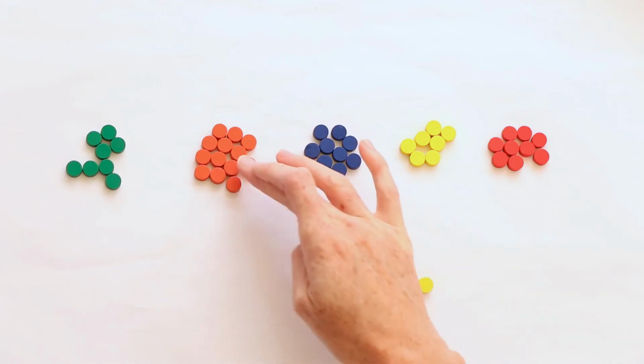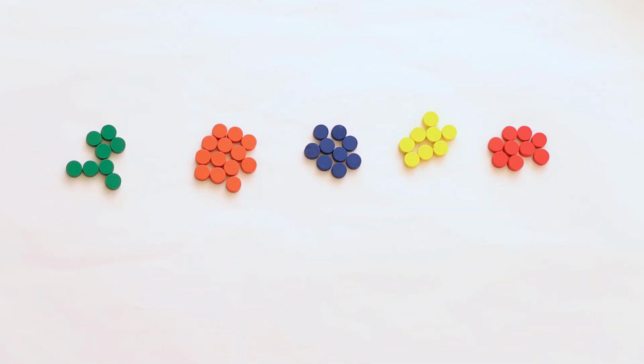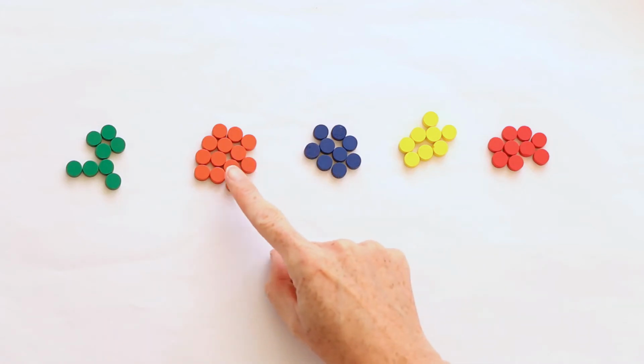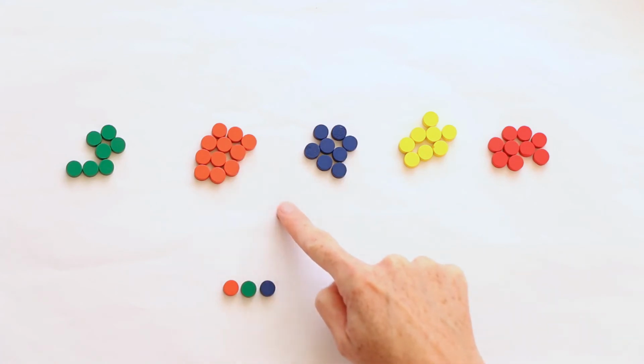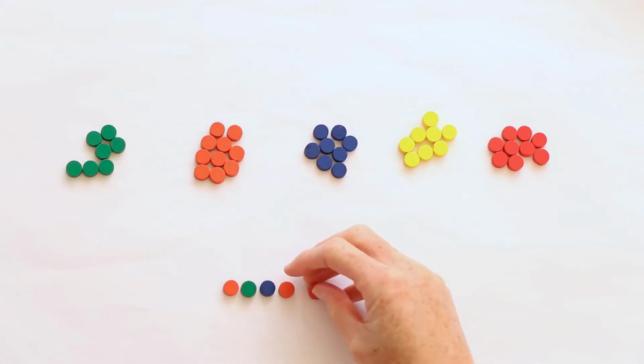I'm going to give you a rule, and then let's see if we can identify what the pattern is going to look like. The rule is this: orange, green, blue, orange, orange. What is the rule? Orange, green, blue, orange, orange.